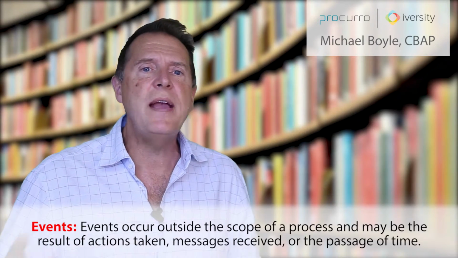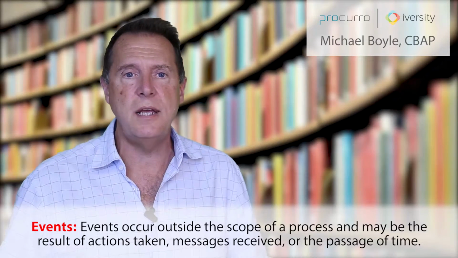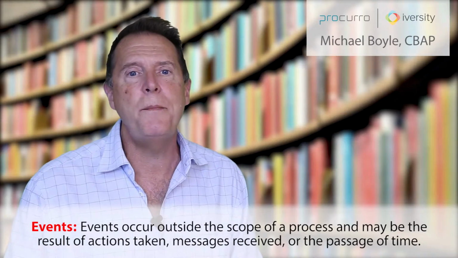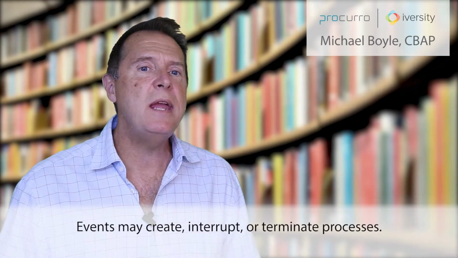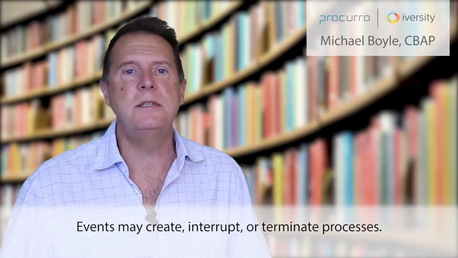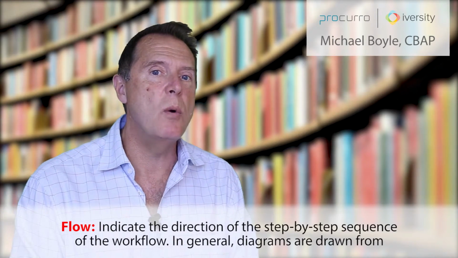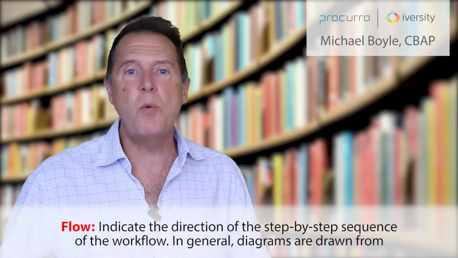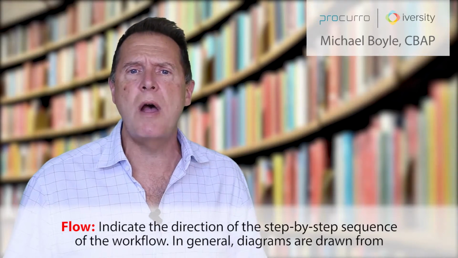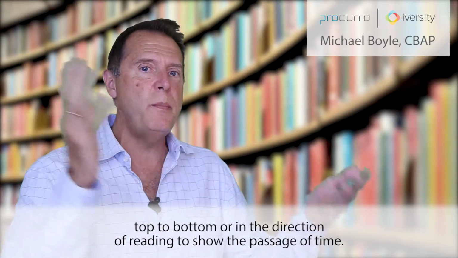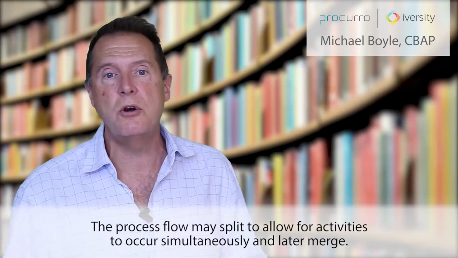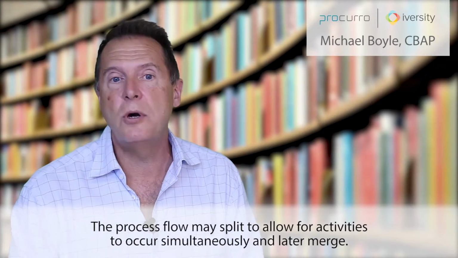Then we move on to events. Events occur outside the scope of a process and may be the result of actions taken, messages received, or the passage of time. Events may create, interrupt, or terminate processes. Next step is flow. Indicate the direction of the step-by-step sequence of the workflow. In general, diagrams are drawn from top to bottom or in the direction of reading to show the passage of time. The process flow may split to allow for activities to occur simultaneously and then later merge.